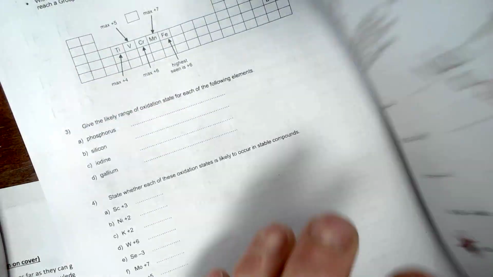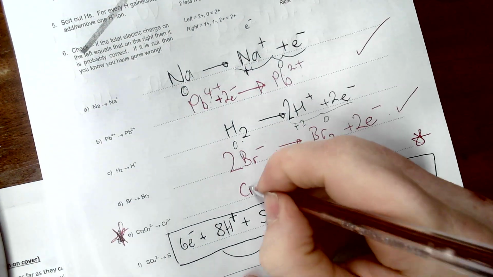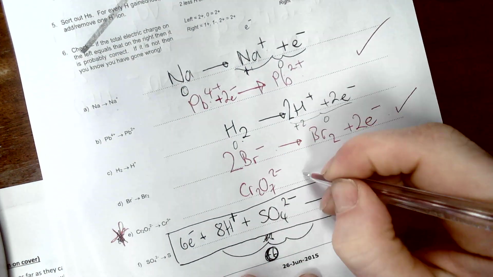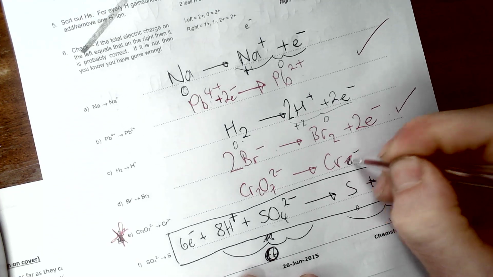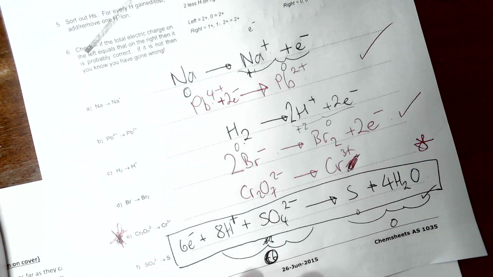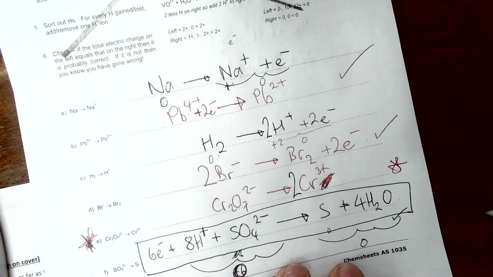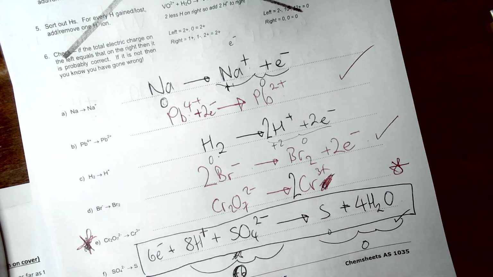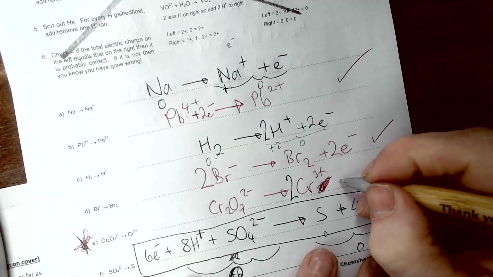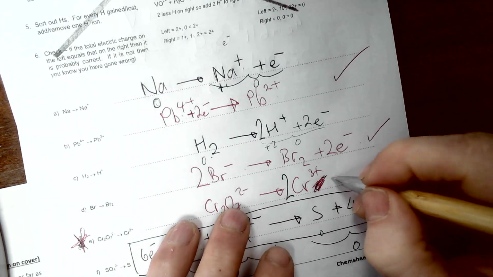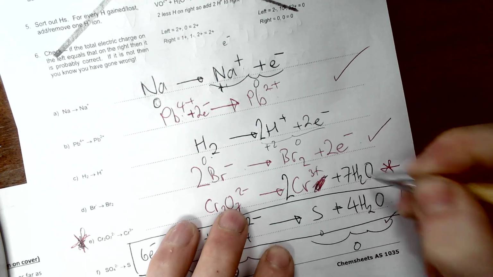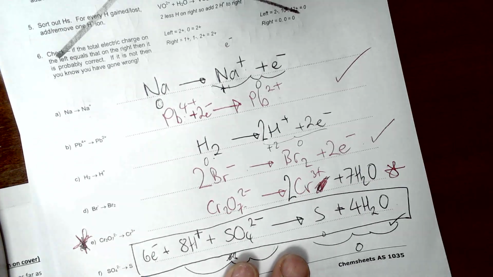Alright, back to the chromium one that I reckon we're going to get wrong. Cr2O7 2 minus goes to Cr 3 plus. That completed. Alright, this is why you're going to get it wrong. A lot of you will have forgotten to do 2 chromiums. If you're there, you might still be in the game. Let's see if you are. Now I'm going to balance my oxygens, so I'm going to need 7 H2Os on there to balance the 7 oxygens. You might still be doing alright.